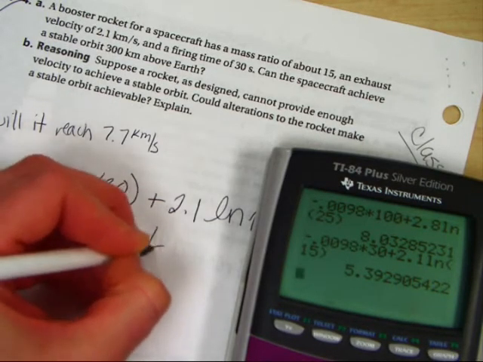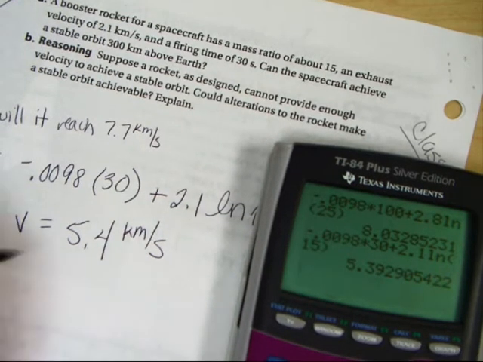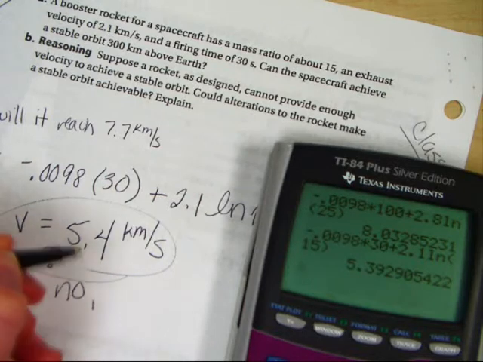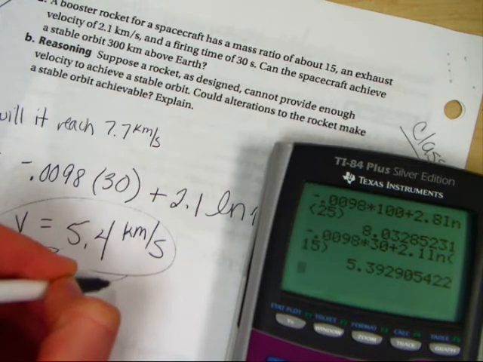Now think about it. If it needs to reach 7.7 to be safe, is 5.4 safe? The answer is no, because it needs to be at least 7.7.